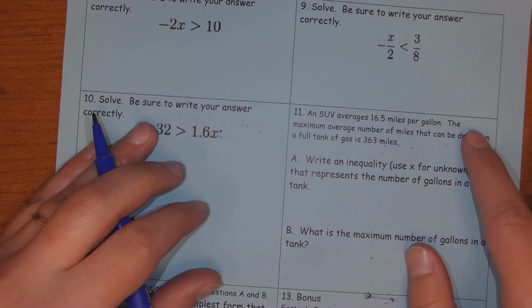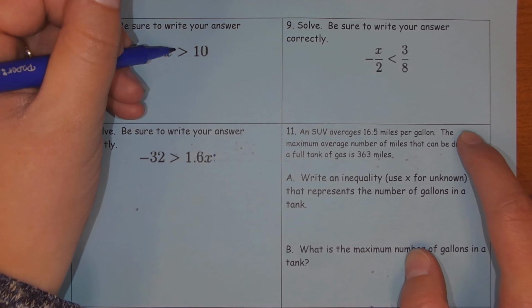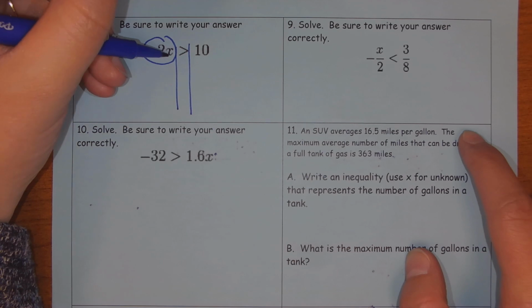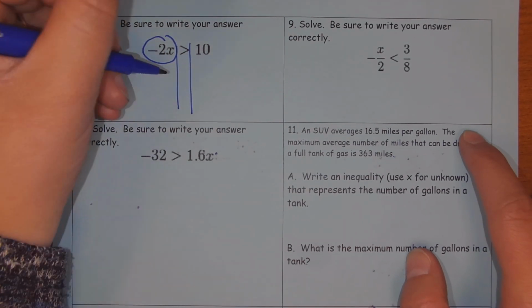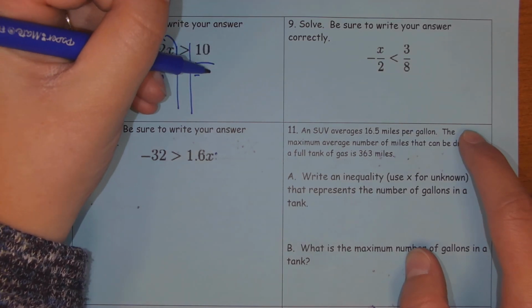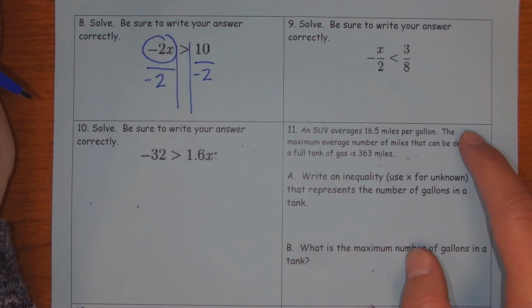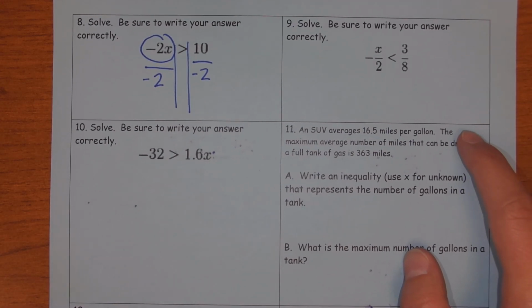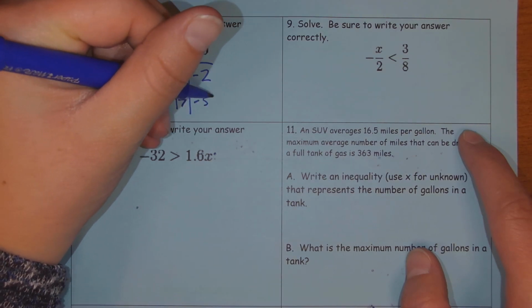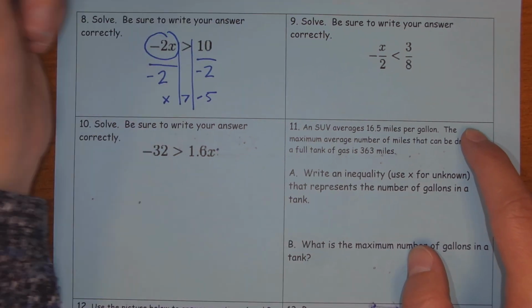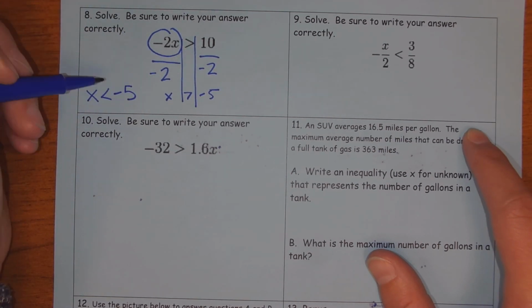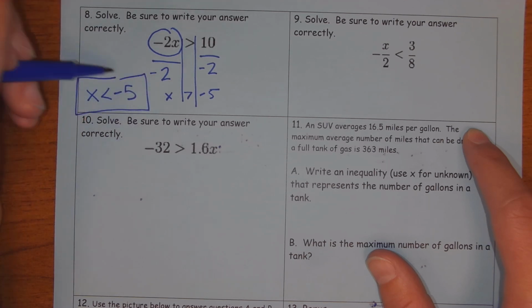8. Railroad tracks, circle the variable. These are being multiplied. The opposite of multiply is to divide by -2. Divide by -2. Now remember, if you are multiplying or dividing by a negative, you have to flip the sign for an inequality. So here, although it would be x is greater than -5, because it's an inequality, you have to flip the sign. So it's going to be x is less than -5. And that's your answer.